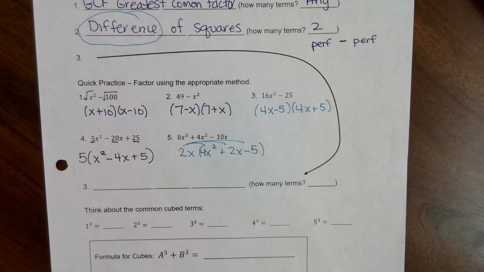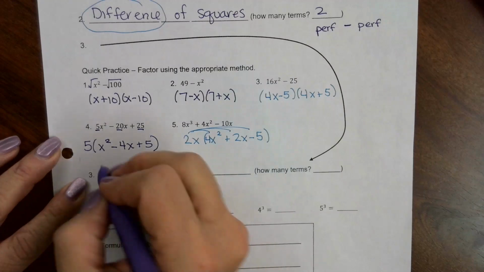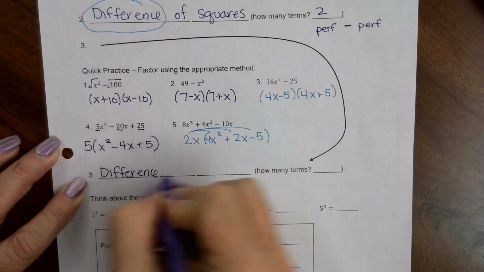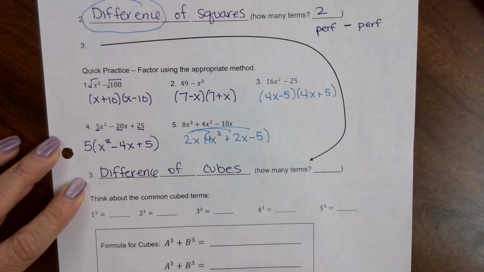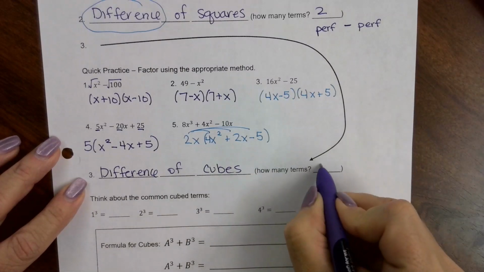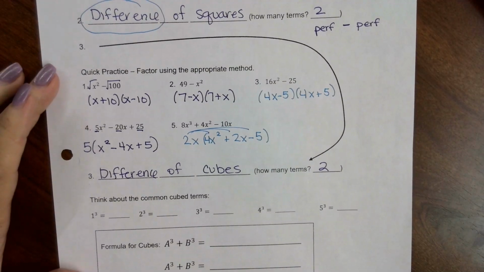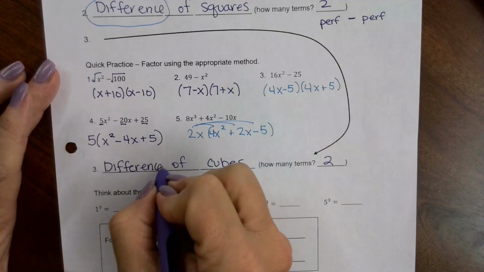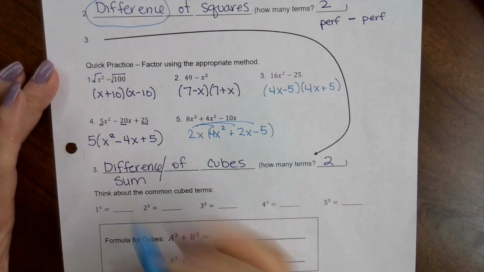Okay, so now we're going to look at another pattern. So this time we're going to look at difference of cubes. All right, and our difference of cubes is also going to have 2 terms. Actually, hold on, I'm going to change this because I just noticed this. We're going to have difference or sum of cubes. So this is important right here.